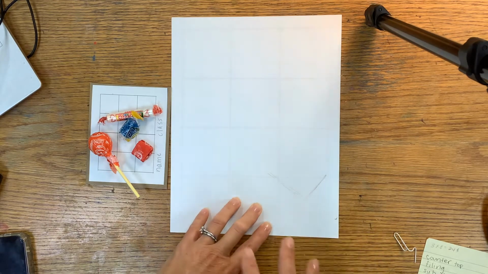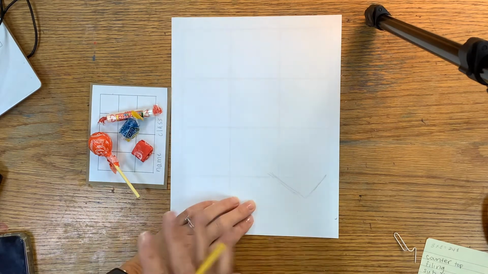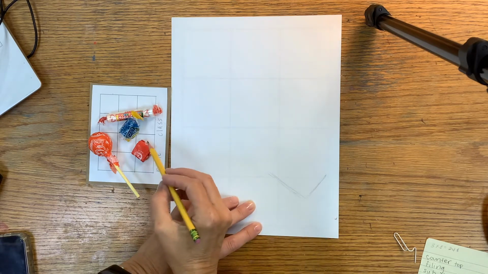Now, that's just a general outline. It should not be perfectly rendered. It should not look exactly like what you want. This is just to get it in the right spot.